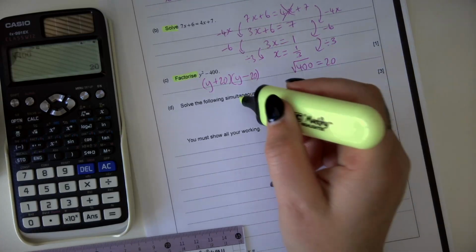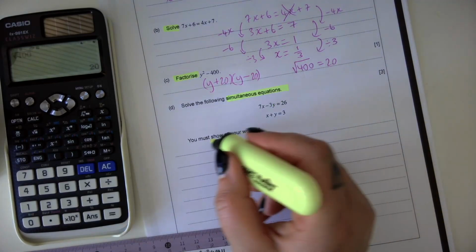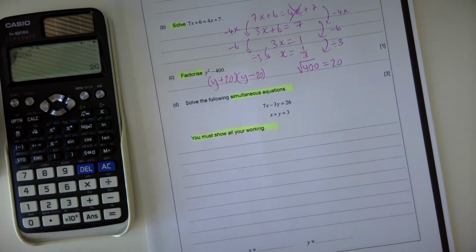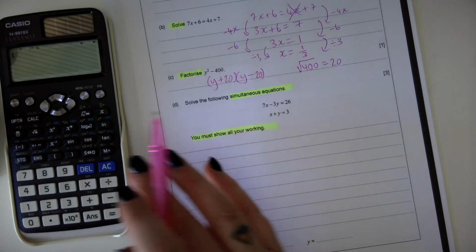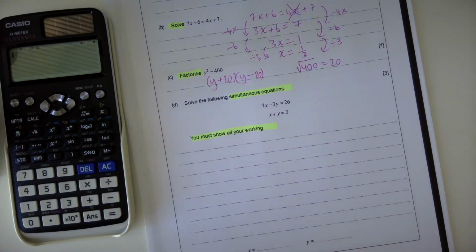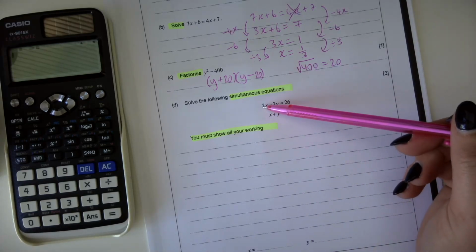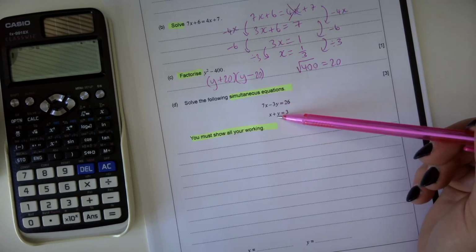Part D, solve the following simultaneous equations. You must show all your working out. Okay, so the first thing I do with simultaneous equations is I look to see if I have any matching variables. So does the coefficient of the x and the y's match? No, none of them match at the minute. I've got 7x and 1x. I've got minus 3y and plus y.